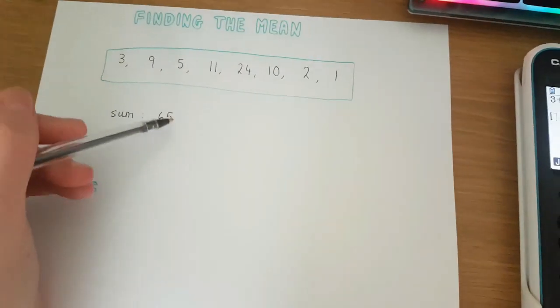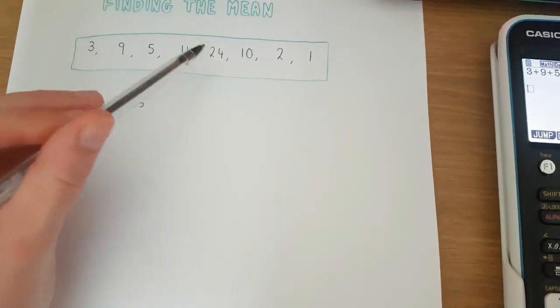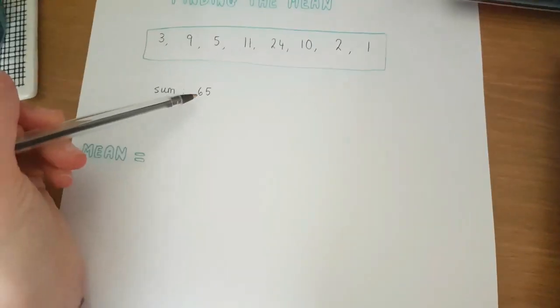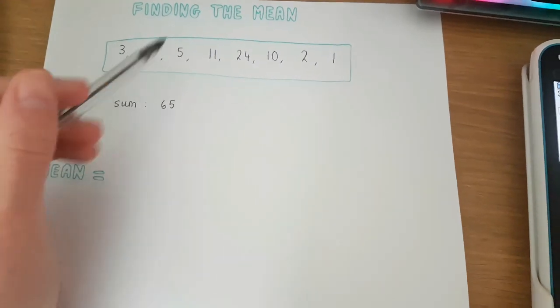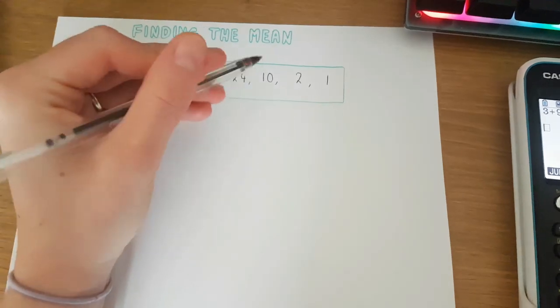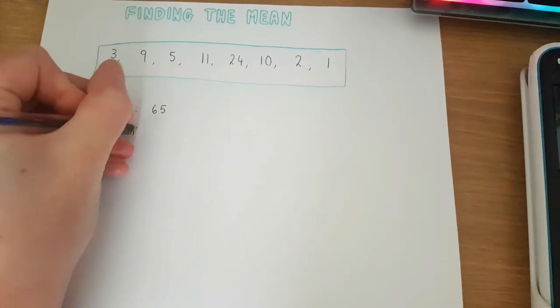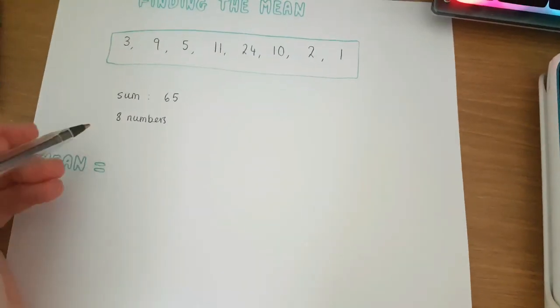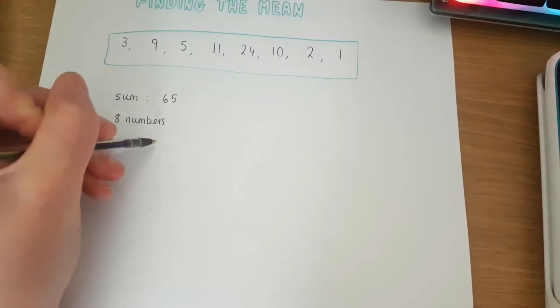Now obviously this is not the average, this is far too big to be the average. We can see all the numbers are roughly under 10 apart from this 124 here. So the way we get the average is we then divide this number by however many numbers there are in the list. So we have 1, 2, 3, 4, 5, 6, 7, 8 numbers. I'm just going to write that down here. So then the calculation I do is 65 divided by 8.